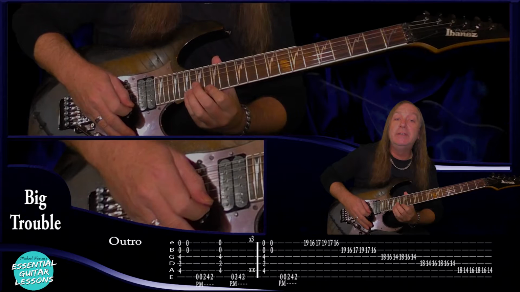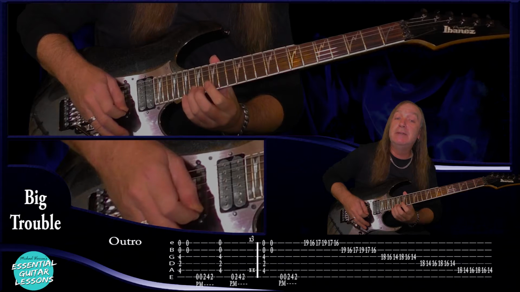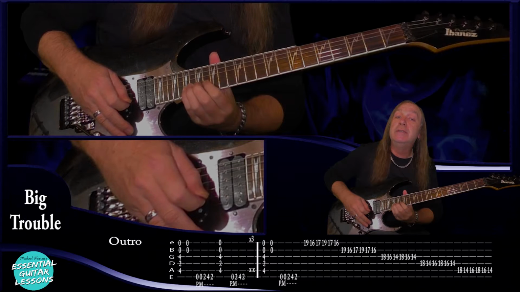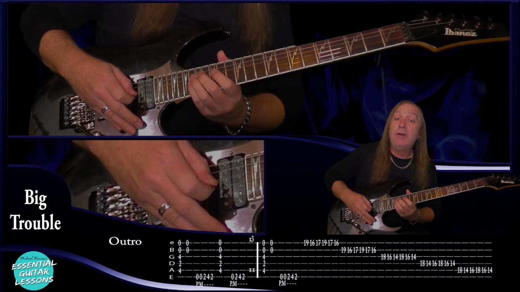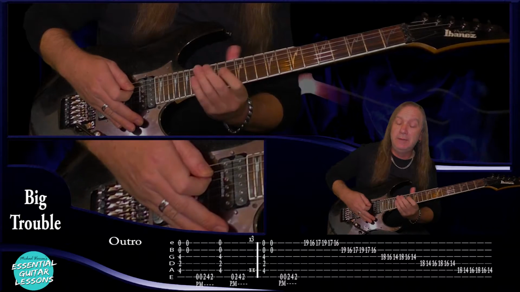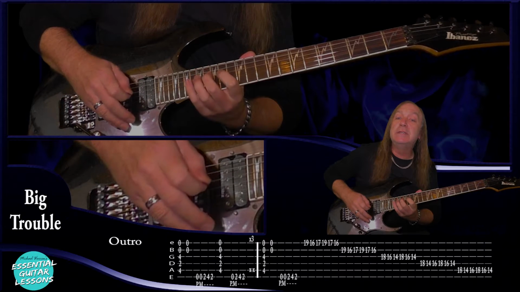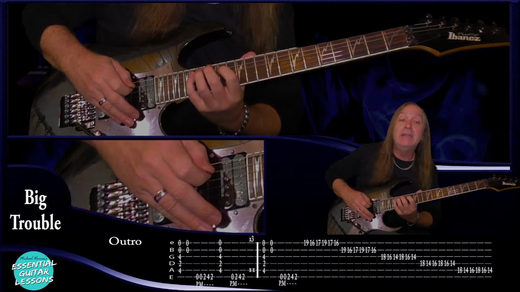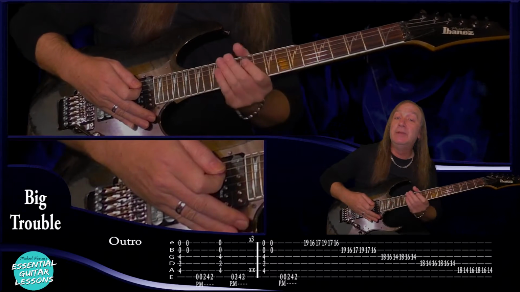So we're going to start on the 19th fret, play 19, 16, 17, 19, 17, 16 on the E string, and then on the B string, 19, 16, 17, 19, 17, 16, then on the G string, 18, 16, 14, 18, 16, 14, on the D string we're going to play 18, 14, 16, 18, 16, 14, and then the same on the A string. 18, 14, 16, 18, 16, 14. And we've got the run down there.